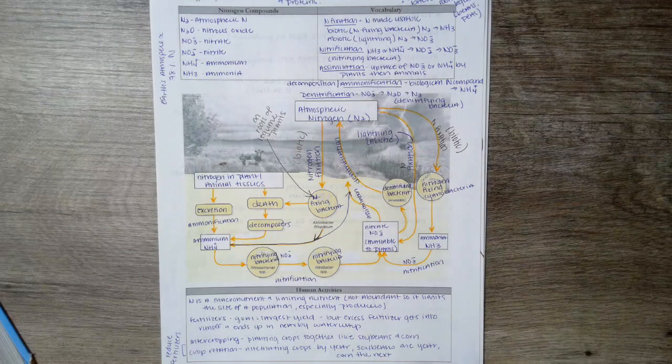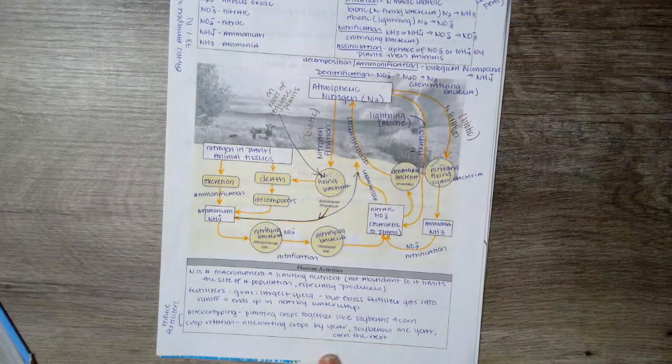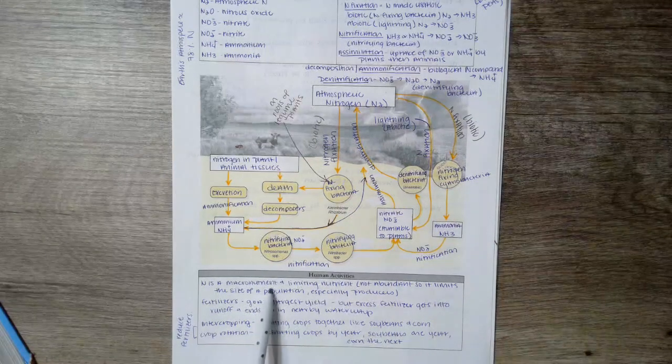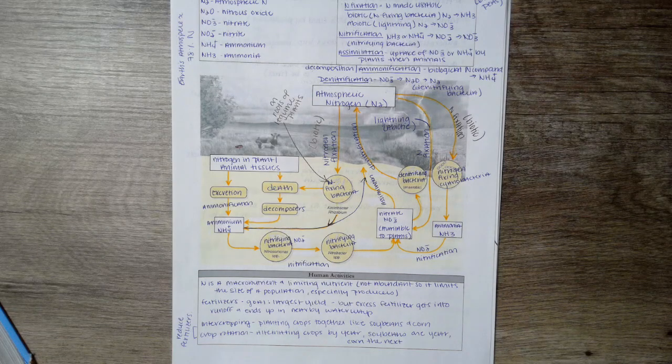Now, nitrogen is a macronutrient. It's a limiting nutrient, which means that it's not really abundant. Because it's a limiting nutrient, it can limit the size of a population, especially for producers if there's not enough nitrogen available. Humans have impacted this by using lots of fertilizers. When they grow things and when we fertilize, the goal is to create the largest yield. However, excess fertilizers can run off into waterways and cause some other big issues.